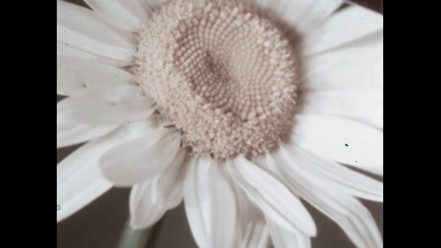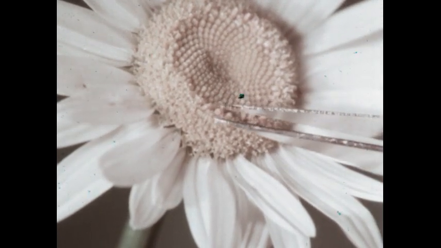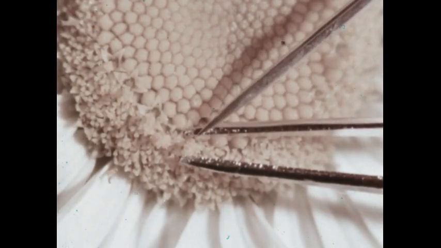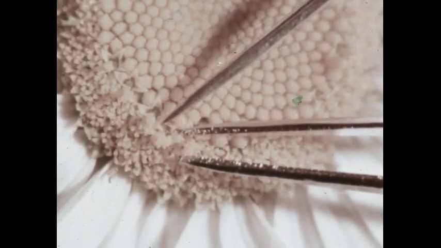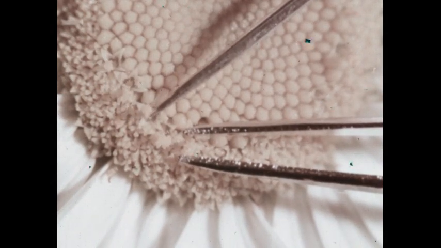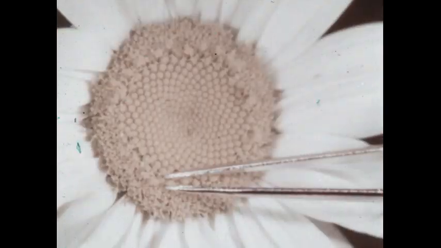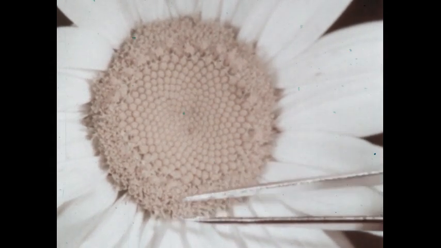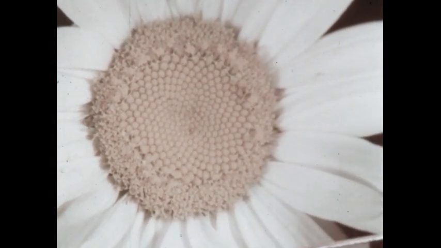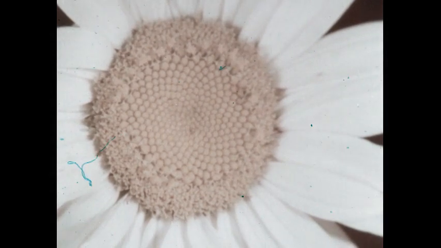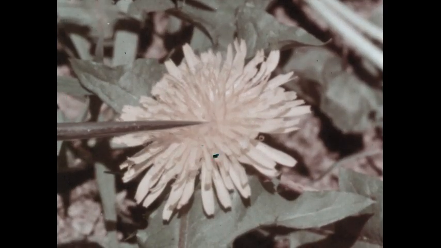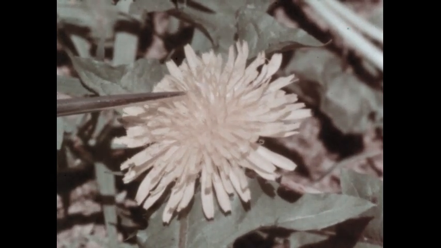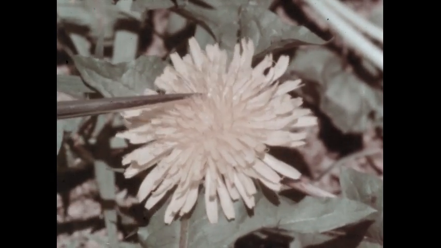In the center of the cluster are flowers of another type called disc flowers. Each of these also has seed-producing parts, like the other flowers we've seen. So the daisy is a flower composed of many flowers. We call this a composite flower. Another composite flower is the dandelion. The dandelion head is also a cluster of many tiny flowers.